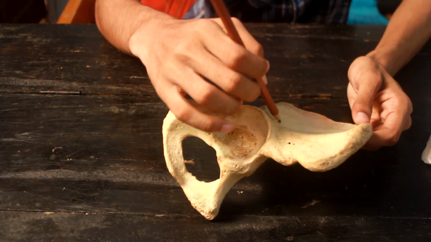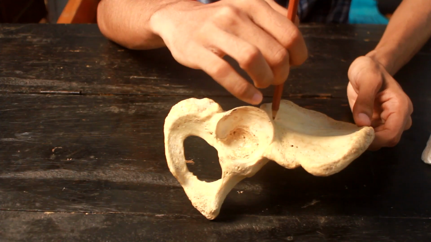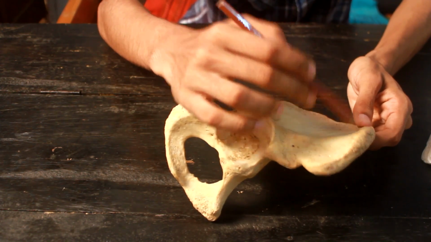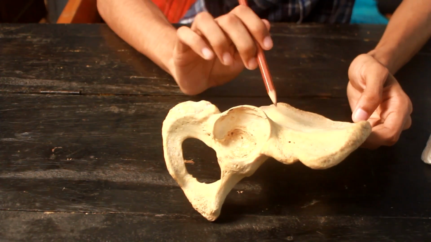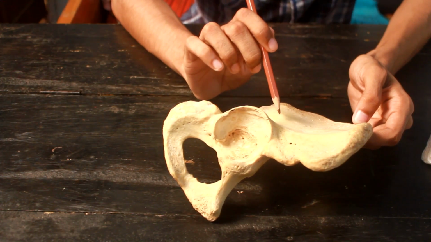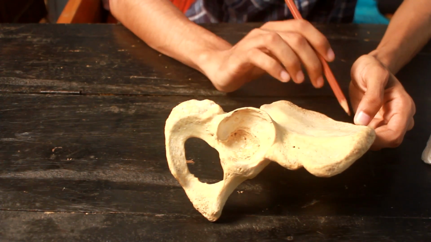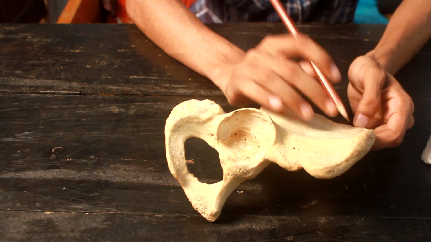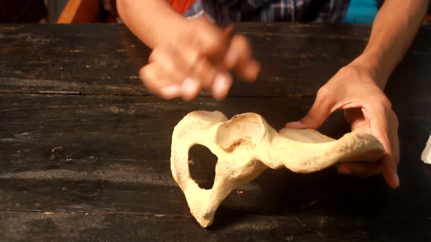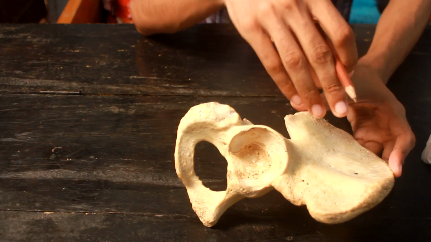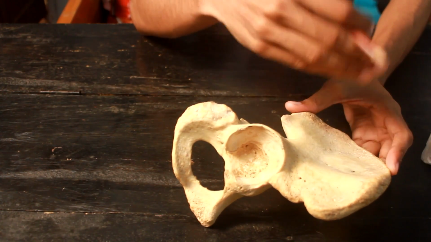The anterior gluteal line extends from greater sciatic notch to the iliac tubercle, and the posterior gluteal line extends from the greater sciatic notch to the dorsal segment of iliac crest, and it divides the dorsal surface of the ilium in 4 parts.